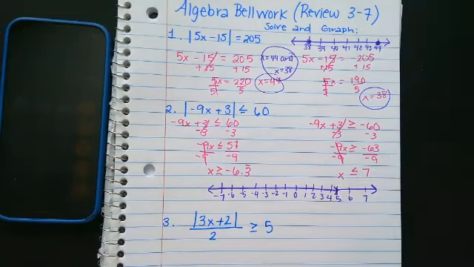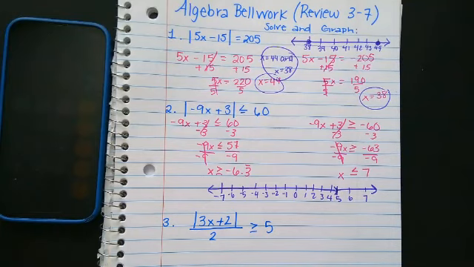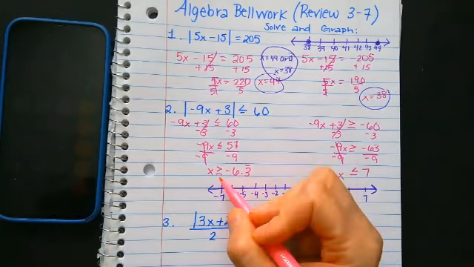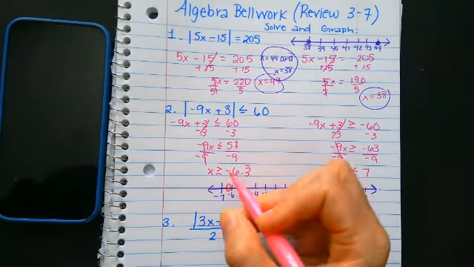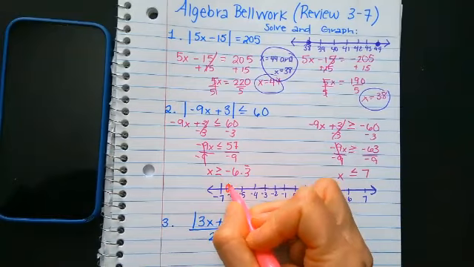Okay, what we need to do is start with whichever inequality you would rather start with. It doesn't matter. I'm going to start with the -6.3 here. That's going to be a closed circle. I've got to estimate where that is. It's closer to the 6. And that arrow is going to be pointing to the right.